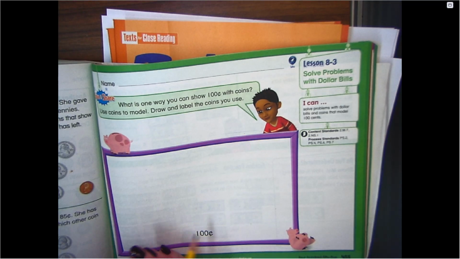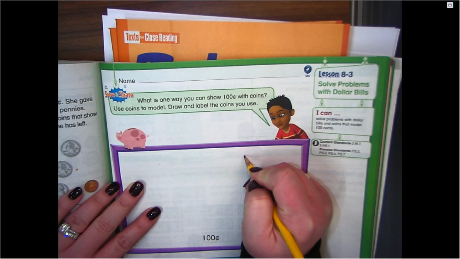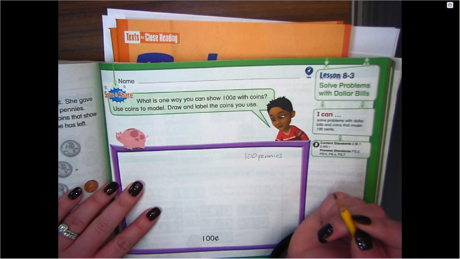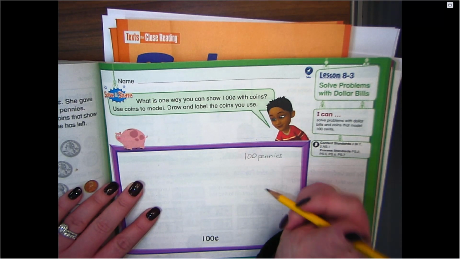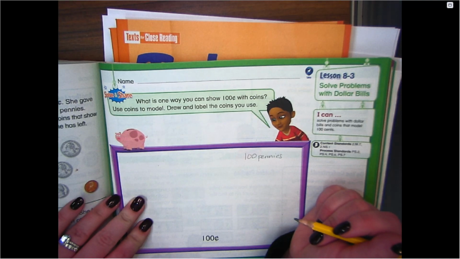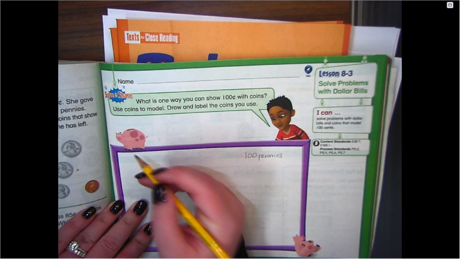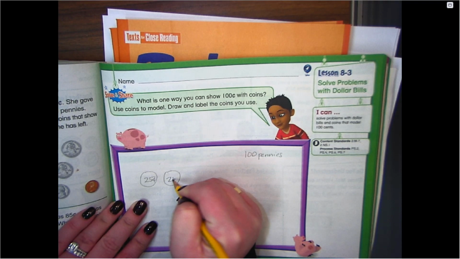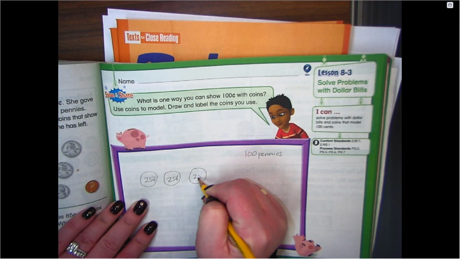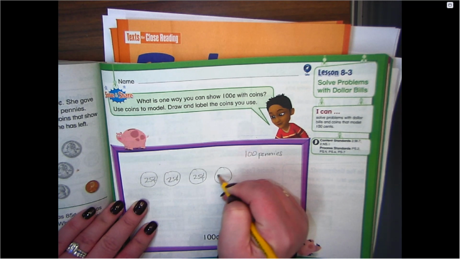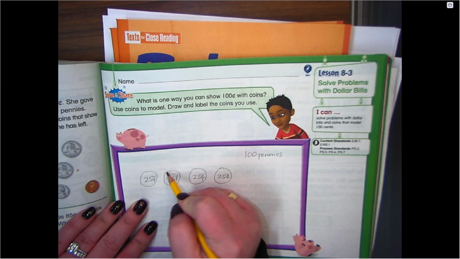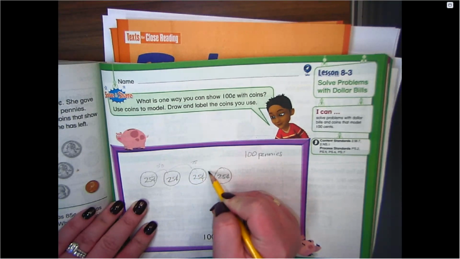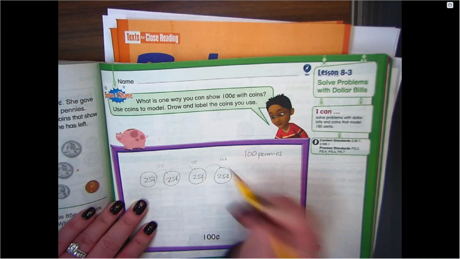So, for example, one of the ideas that was mentioned before was 100 pennies. Well, I'm not going to draw 100 pennies, but there are a lot of different ways that I can use coins to represent 100 cents. For example, I can use 4 quarters. I know that 25 plus 25 is 50, 50 plus 25 is 75, and 75 plus 25 is 100 cents.